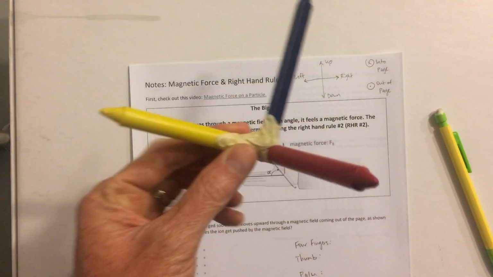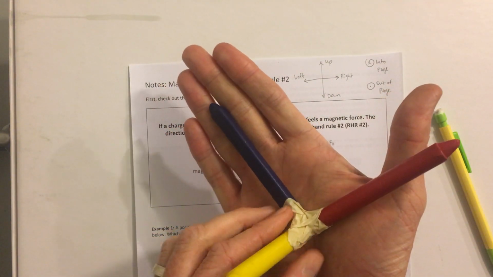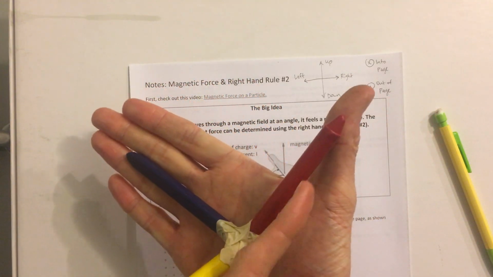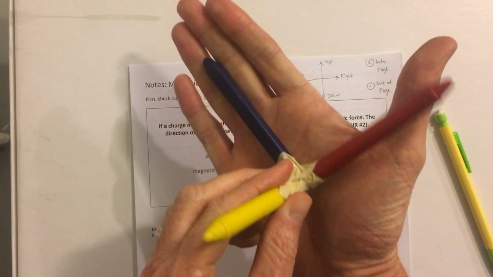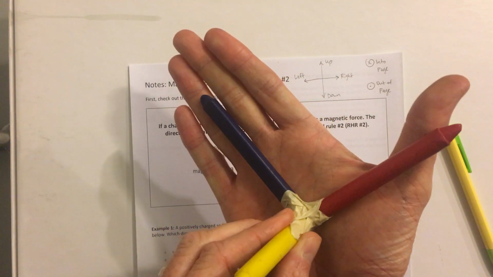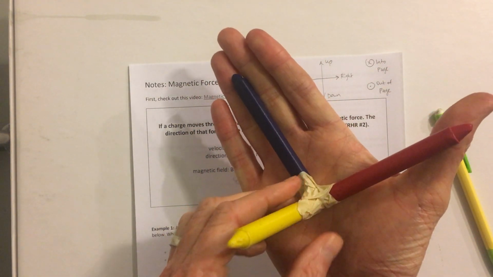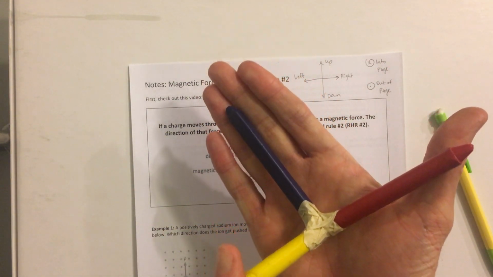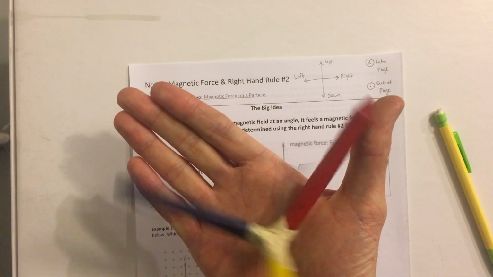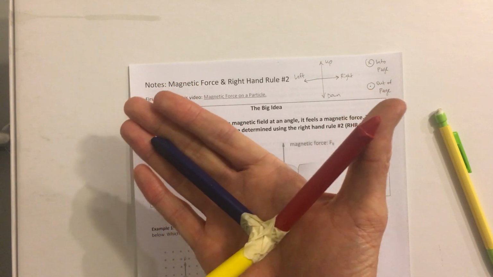And so I have a 3-dimensional set of crayons that show that, okay? The first direction is in the 4 fingers, the second direction is going in the thumb, and the third direction is coming out of the palm, okay? They are all at right angles to each other. So we're going to use this to help us determine the direction of either the force on a particle, or maybe there's an unknown magnetic field direction, or maybe there is an unknown direction that the particle is moving.